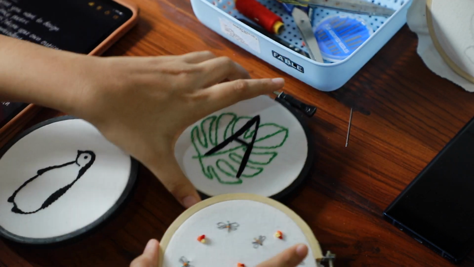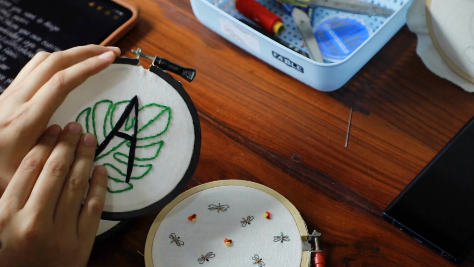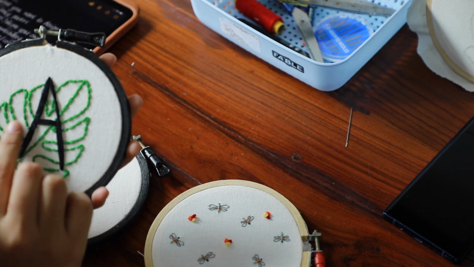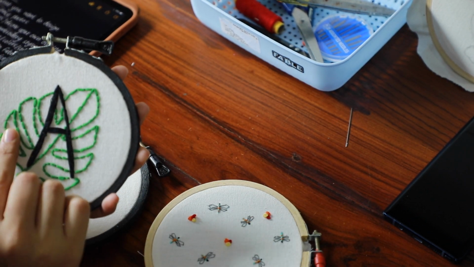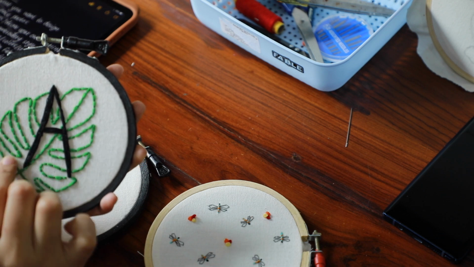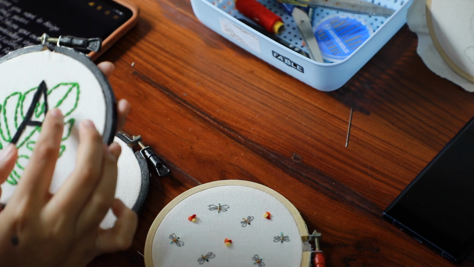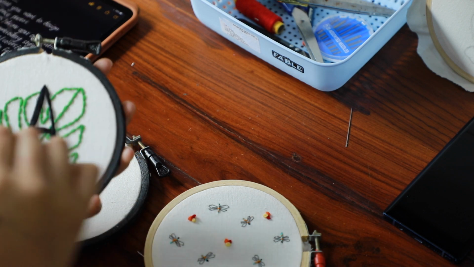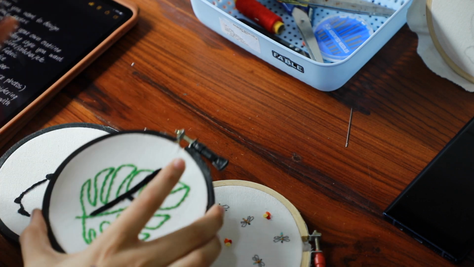And this one's just an initial with a background. If you can see, there are two different kinds of stitches I've used. This one's a pretty basic straight stitch, and this one is also a pretty easy stitch, the one that you do through the stitches. So that's also pretty easy.